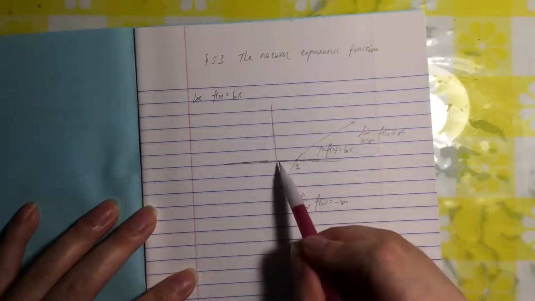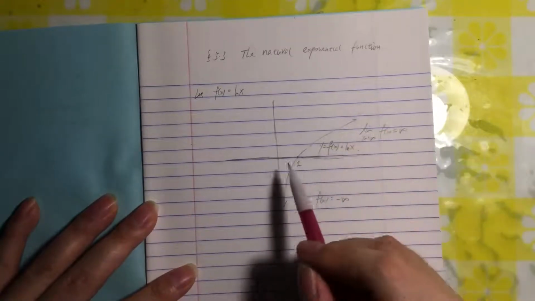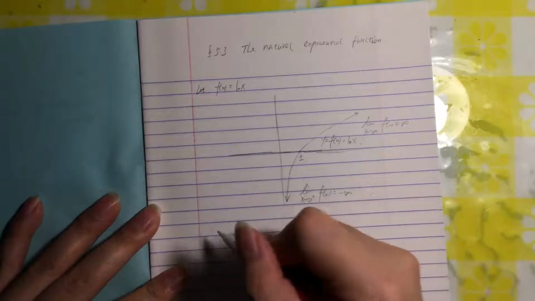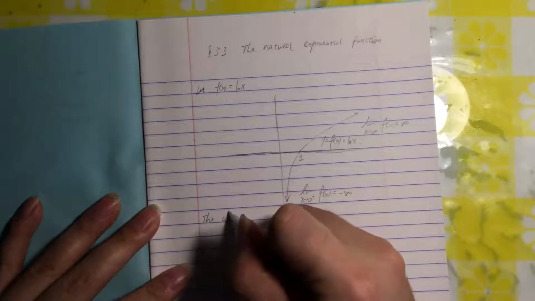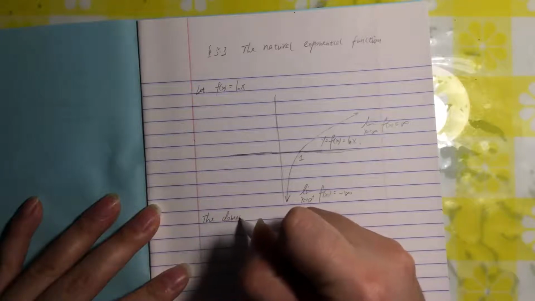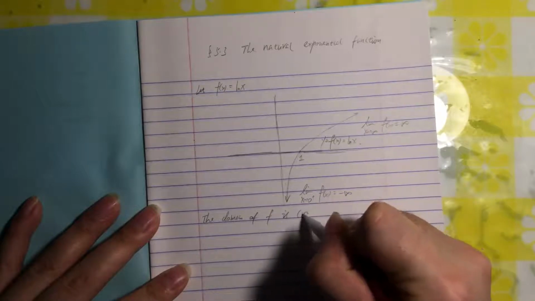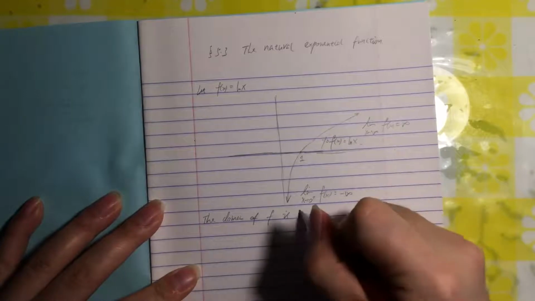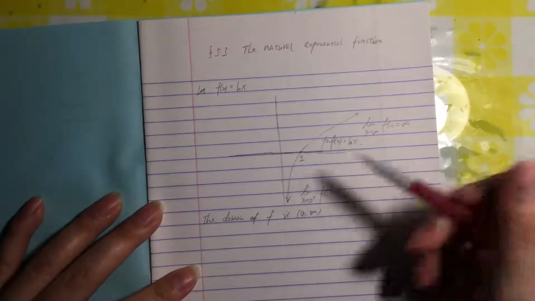And from the graph, we know that the domain of the function is from 0 to infinity, not including 0. How about the range of f?